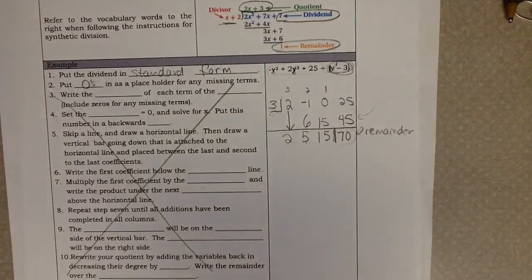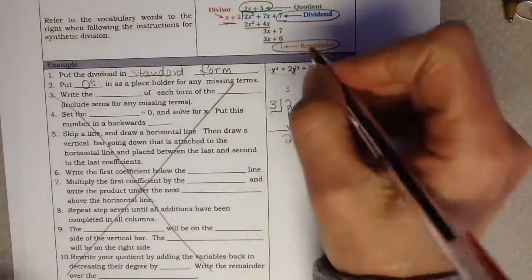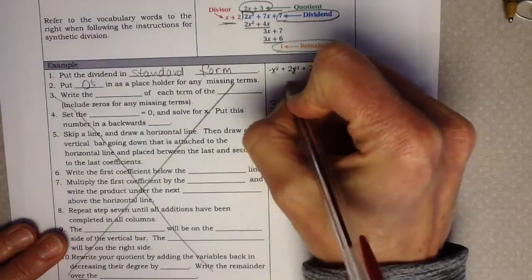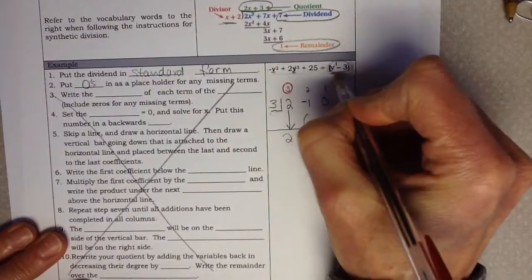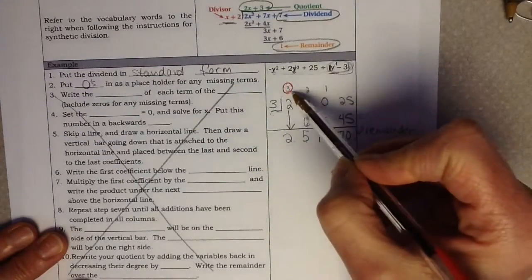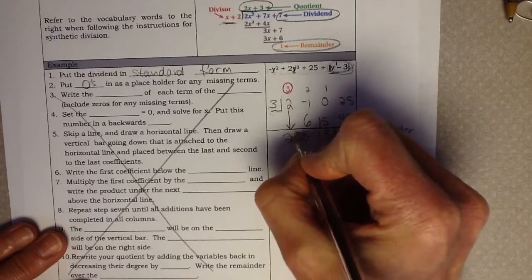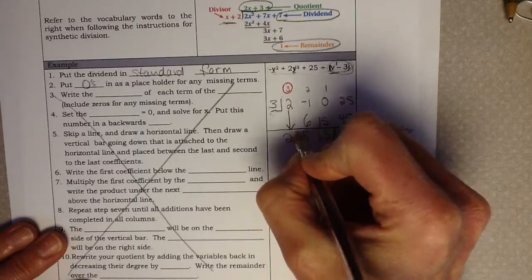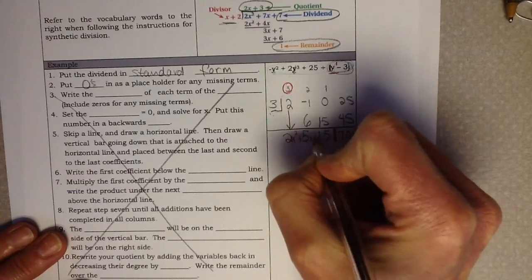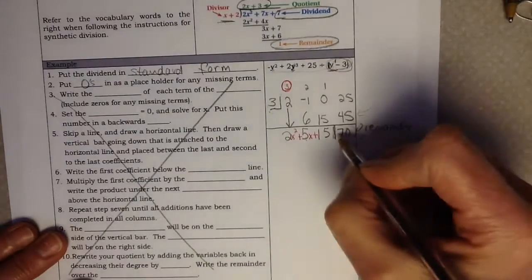And so we're going to look at our degree. Our highest degree was 3. Now because we're dividing by y, the degree has to be 1 less here. So if this was cubed, this one's going to be squared. And then we go down by 1. So squared, to the first, and then our constant. And this is our remainder.